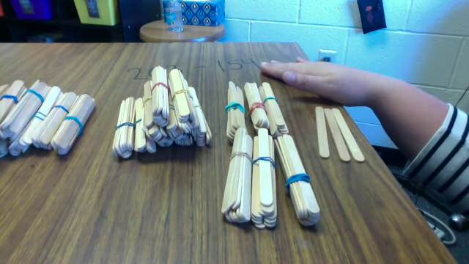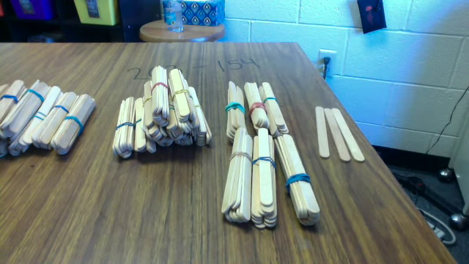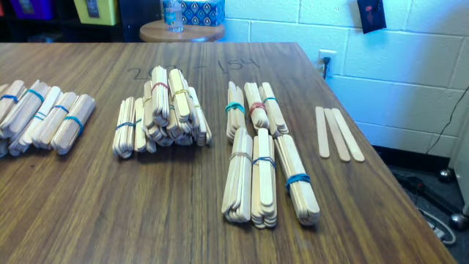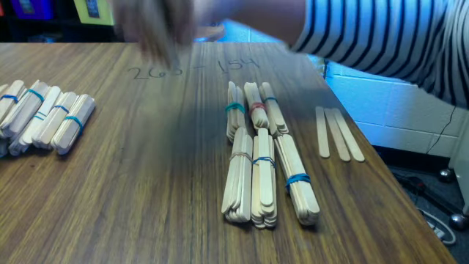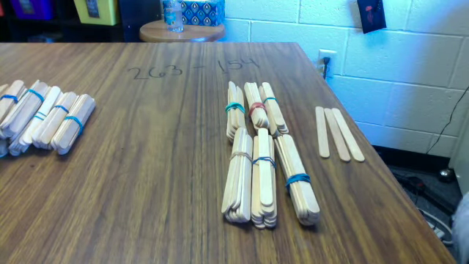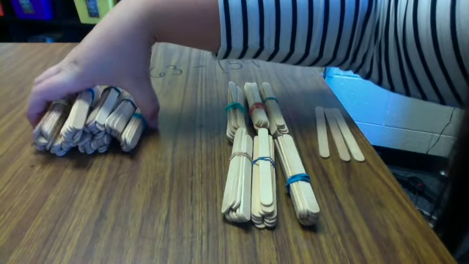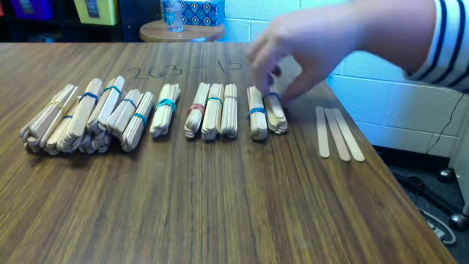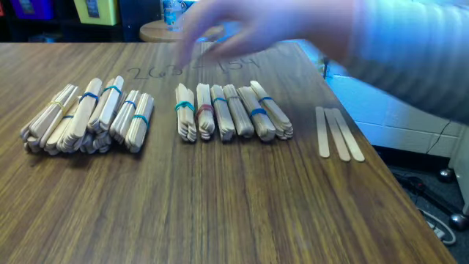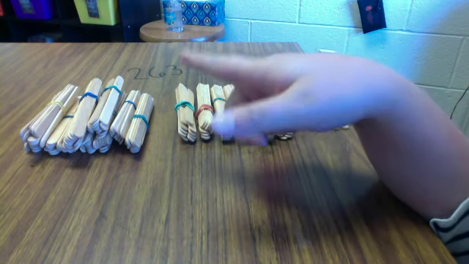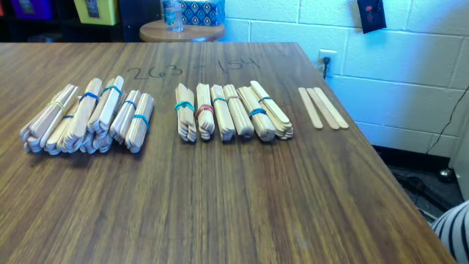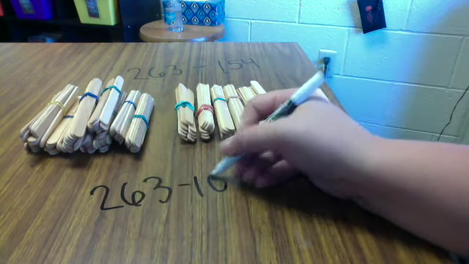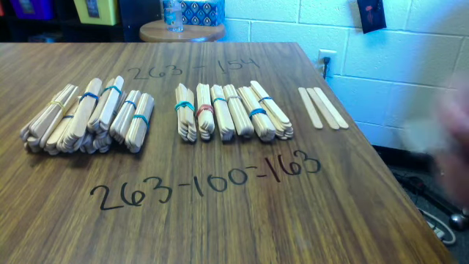And now I do the fun part, taking away. So I'm going to take away 154. Why don't I take away 100 first? Because I can just do this. Here's 100, and it's gone. So let me slide this over, because that's our last 100 left. And here are our tens. I can have enough room for them. Here we go. And 3. I now have 163 because I took away 100. So 263 minus 100 is 163.